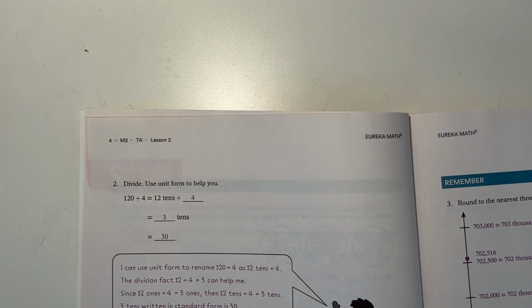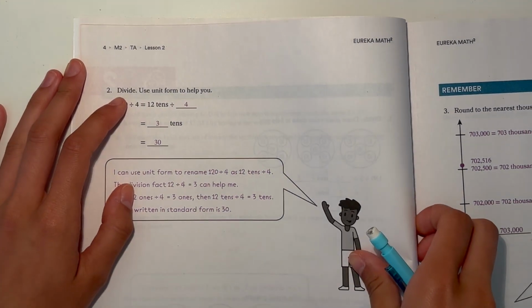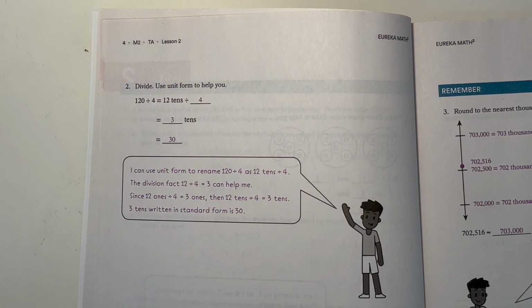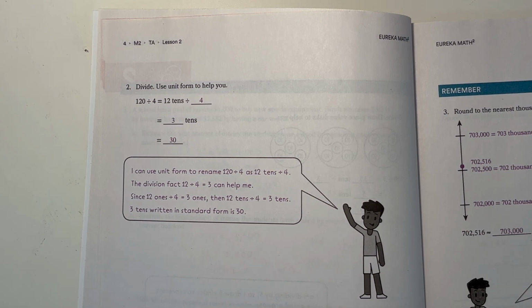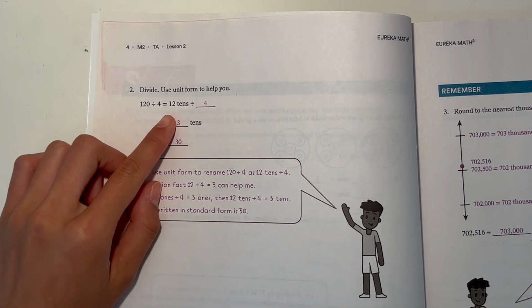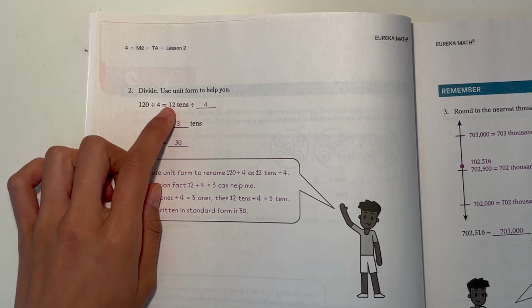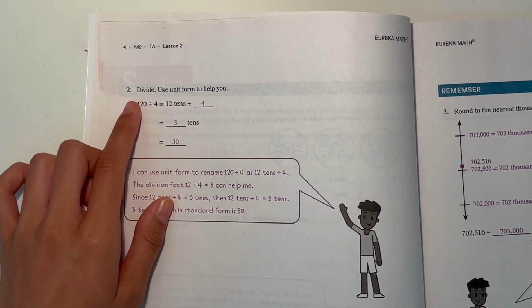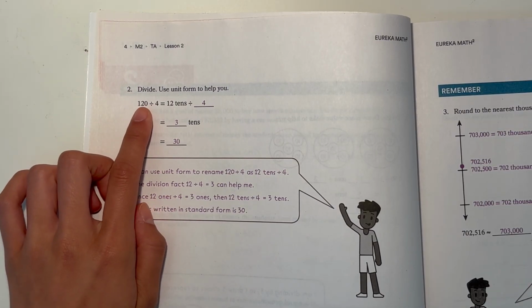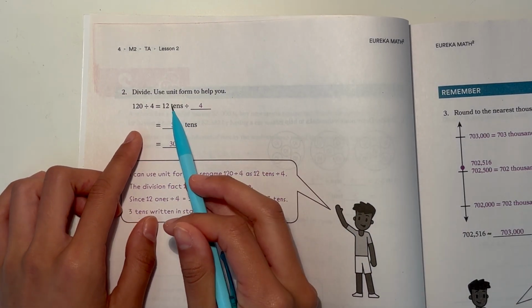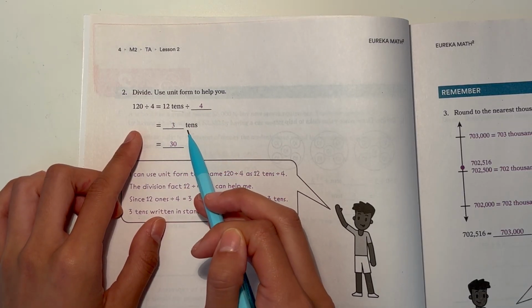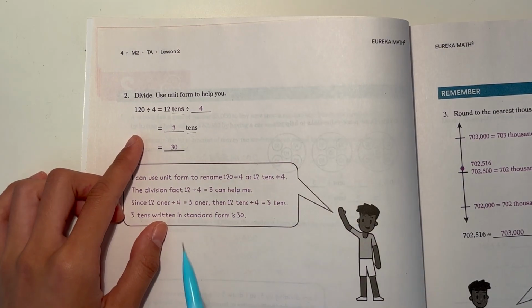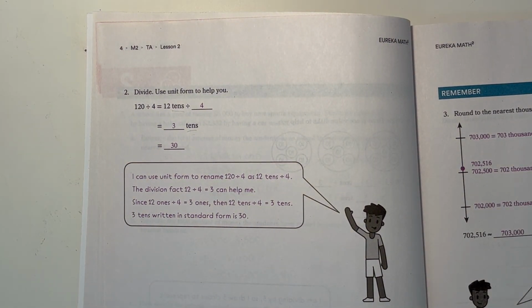Now number 2, divide. Use unit form to help you. 120 divided by 4. That's 12 tens divided by 4. And 12 divided by 4 is 3, so that's 3 tens. And 3 tens is 30. So see what we did there. 120 divided by 4, we use unit form, tens, because we know 12 divided by 4 is 3. 3 tens becomes 30.